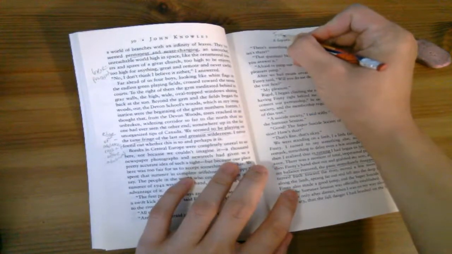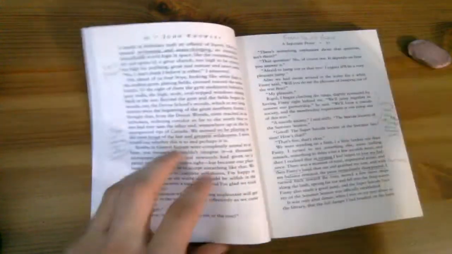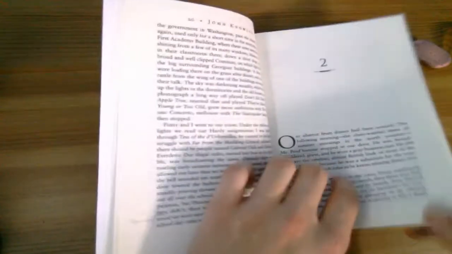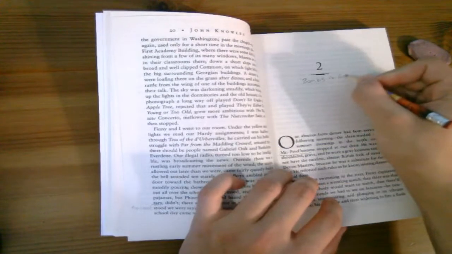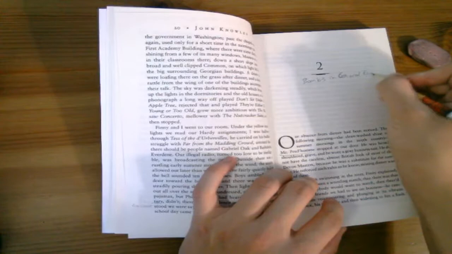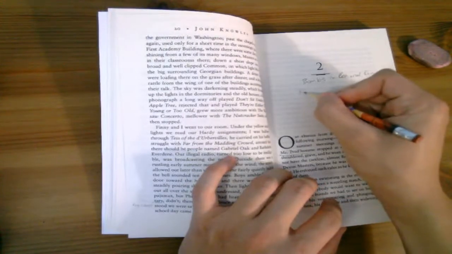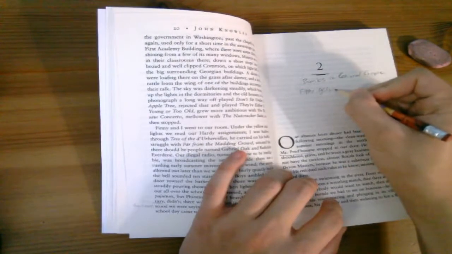So here we see Finney saves Gene. And then at the front of the book, we'll notice that throughout this book, bombs in Central Europe, and Finney getting out of trouble.